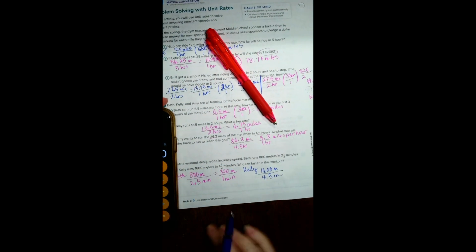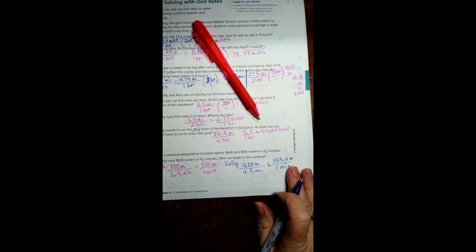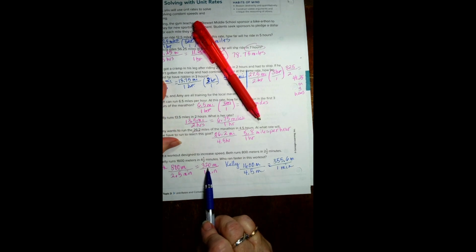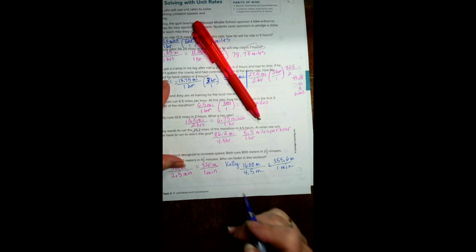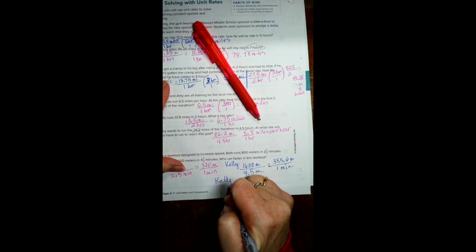And Kelly's 1,600 divided by 4.5 is 355 point, really we're going to round it up to 0.6 meters per 1 minute. So who ran faster? 320, 355, so Kelly ran faster.